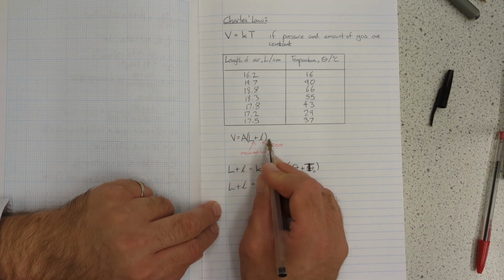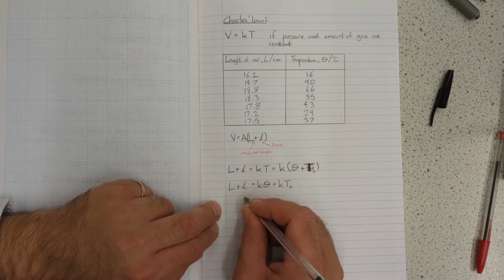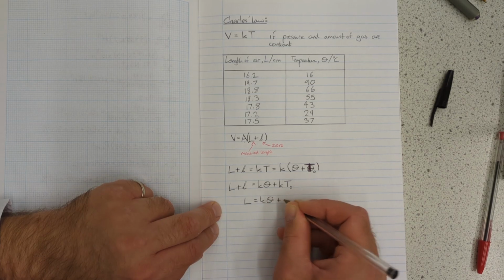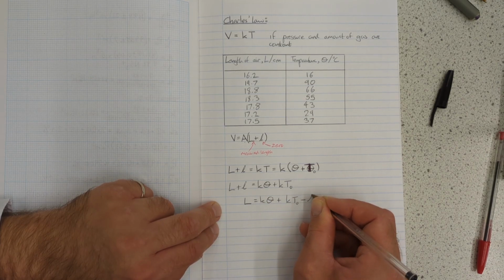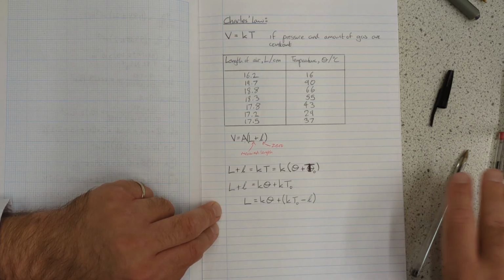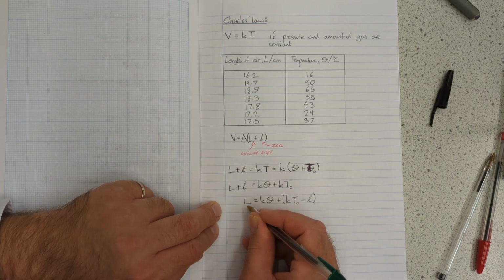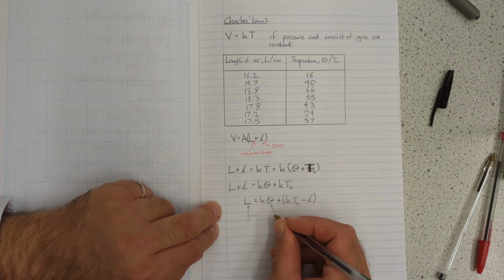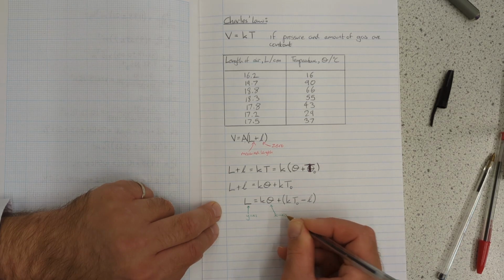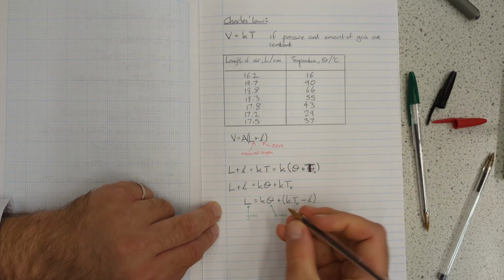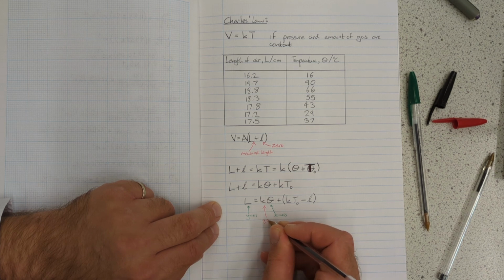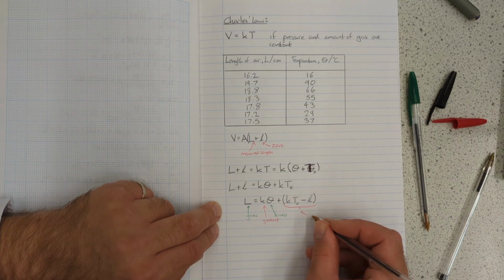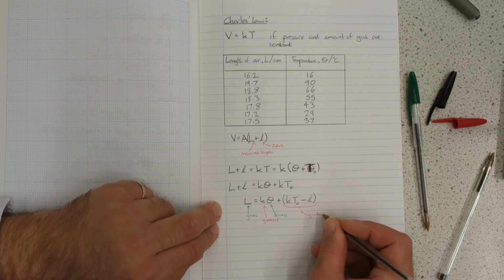I can subtract the zero error, the absolute uncertainty, which in this case is a systematic error. Subtracting the zero error from both sides, I get k theta plus kT0 minus L. And this bit in brackets is the y-intercept. If I plot this on the y-axis and this on the x-axis, then this is going to be the gradient, which I will be able to measure, and all of this will be the y-intercept.